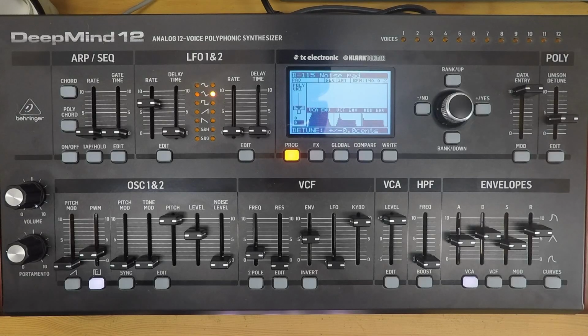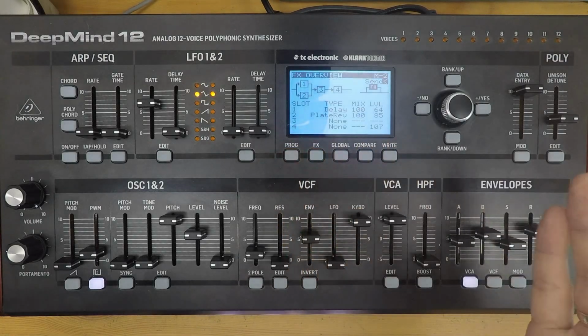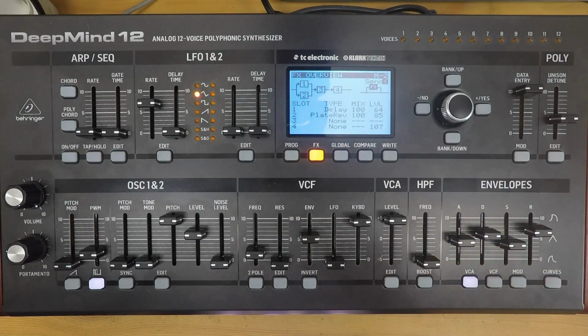Here we have something interesting or new. This is a sound that uses a lot of noise from the noise generator. And the first thing is we have a delay and the plate reverb really high here, as you can hear, and also the delay is in ping pong mode, so you can hear the noise bouncing from left to right.